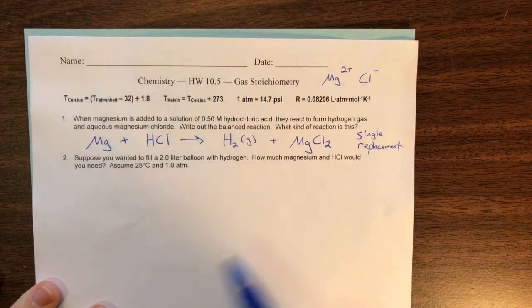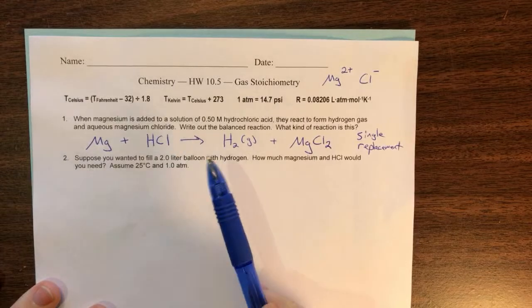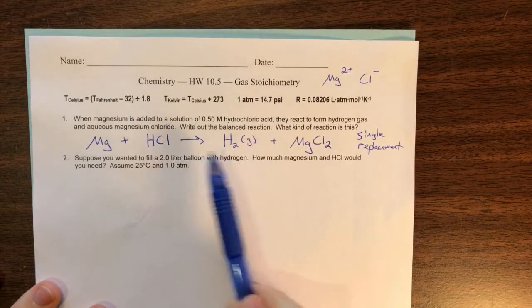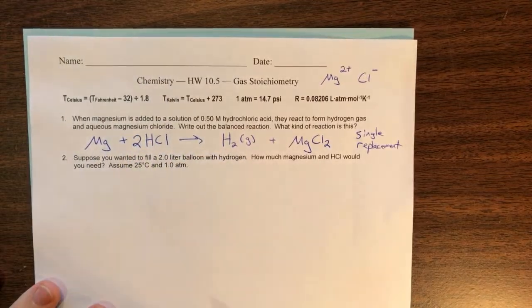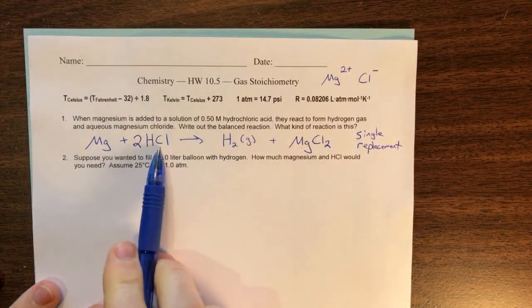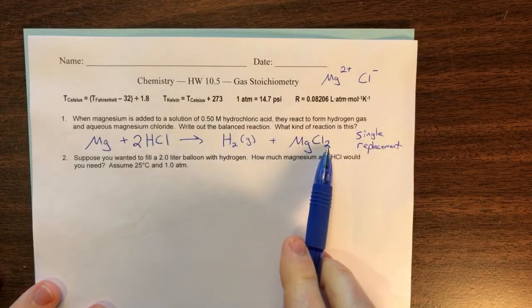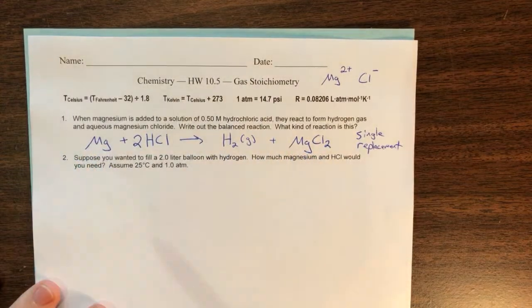And we, of course, need to balance it. It's not balanced because we have 2 hydrogens here and we have only 1 there. So we're going to put a 2 in front of HCl. That gets us 2 chlorines here. And look, we have 2 chlorines there. 1 magnesium, 1 magnesium. So this 2 balanced everything. So we're all balanced. Okay?